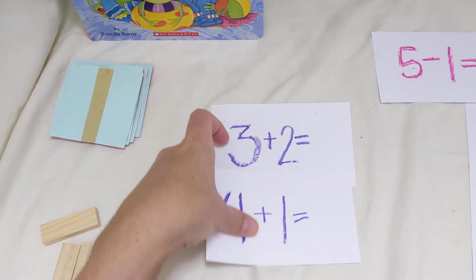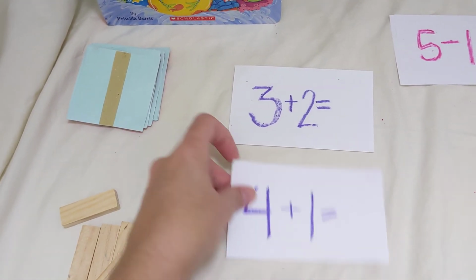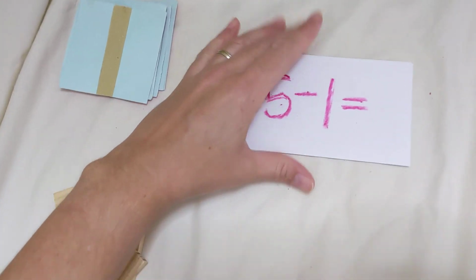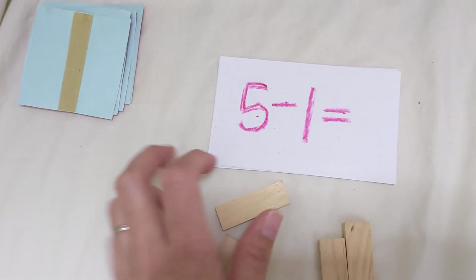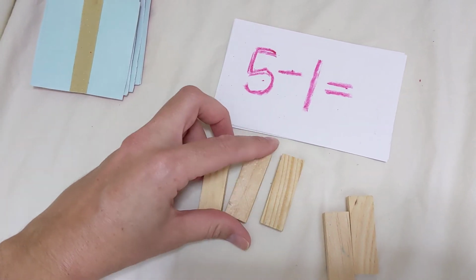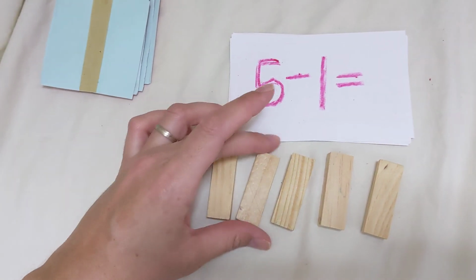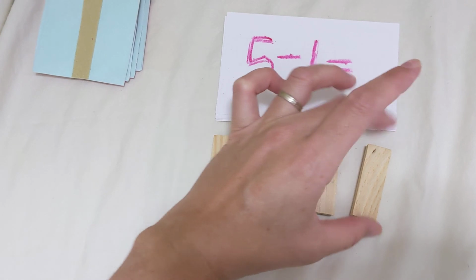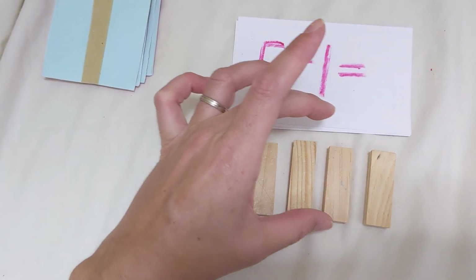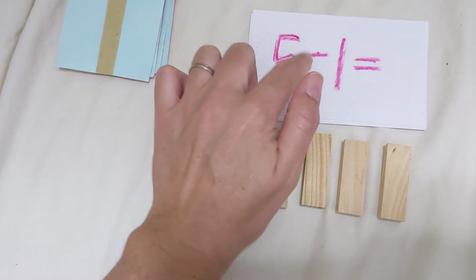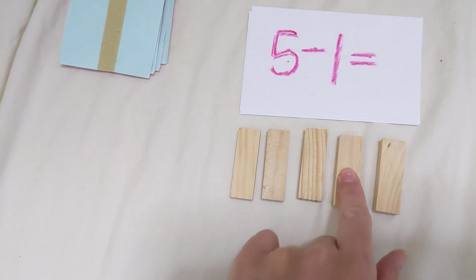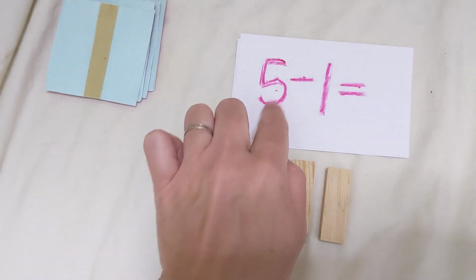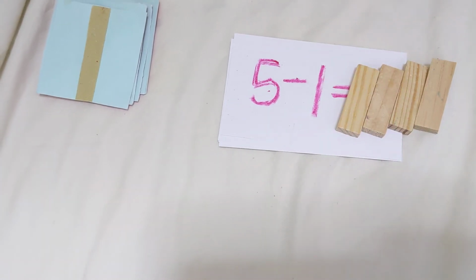All right. Oh, here are some plus problems. Should we start with those or should we start with the minus? Well, since we were counting down, let's start with our minus. We need to start with 5, and we need to take away 1. 1, 2, 3, 4, 5. 5, take away 1. 5, 4, bye-bye 1. 1, 2, 3, 4. 5, take away 1 is 4.